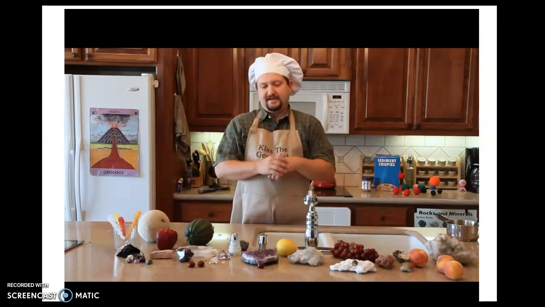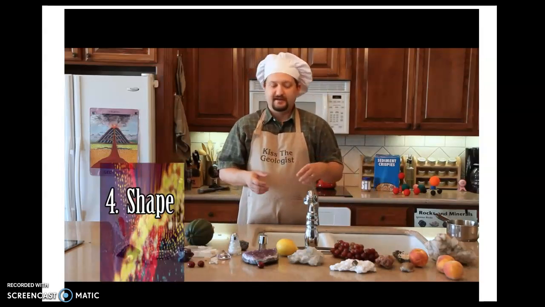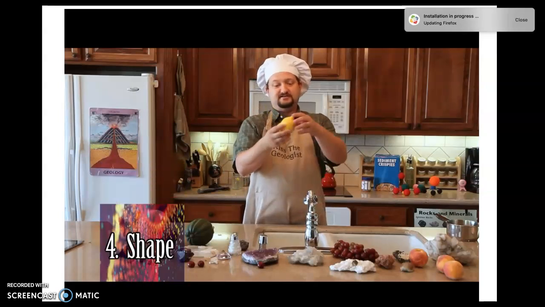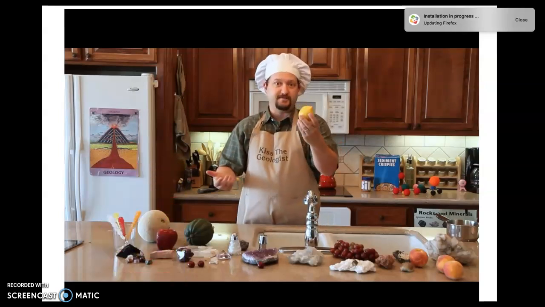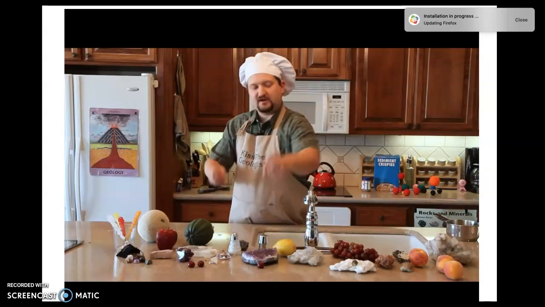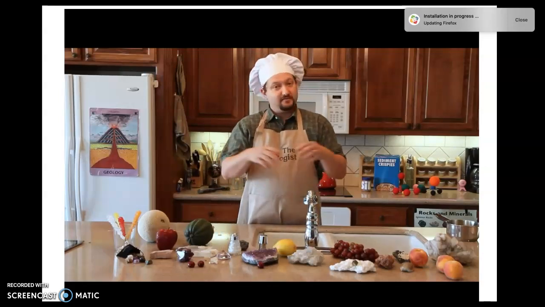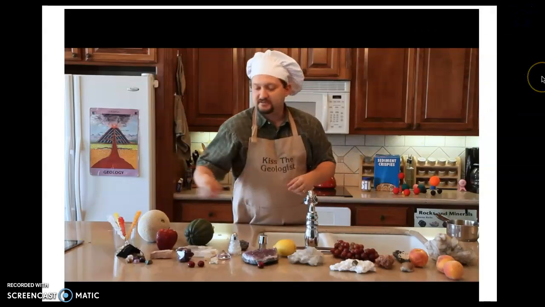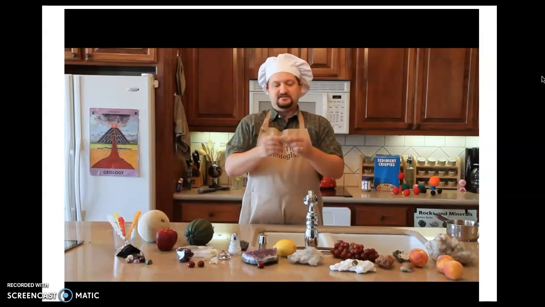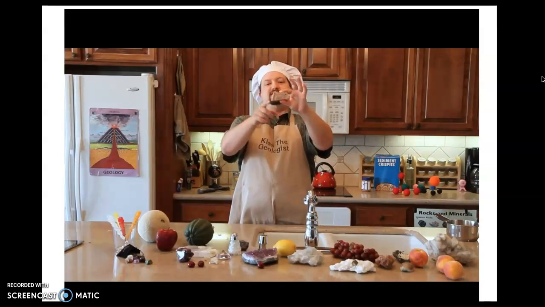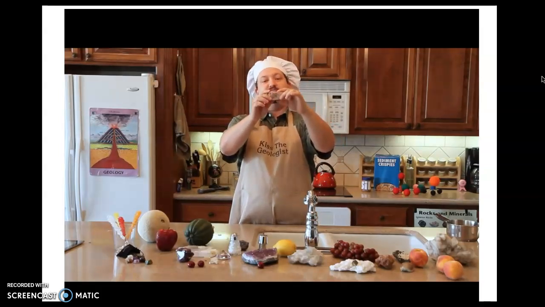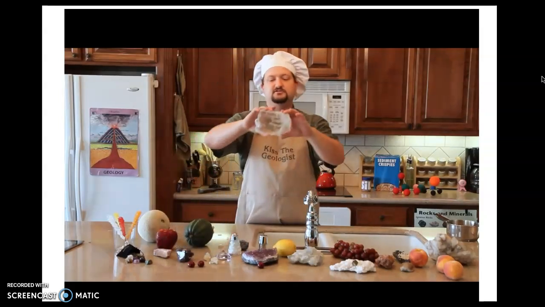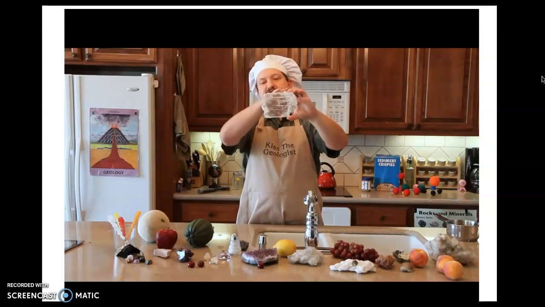Another thing that we can look at is the shape of the mineral. And just like when you see a lemon, you always know it's a lemon because it's got that goofy lemon shape. In crystals, because of the unique order that every mineral has in its crystalline structure, they have unique shapes. For example, this feldspar creates angles that we can identify and measure, or this selenite crystal, this gypsum crystal, you can see lines and angles.